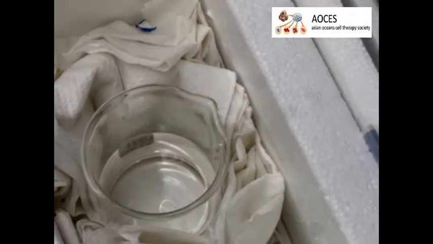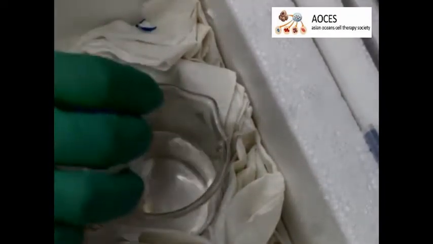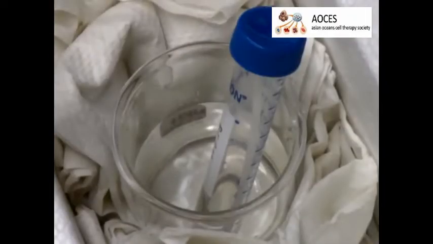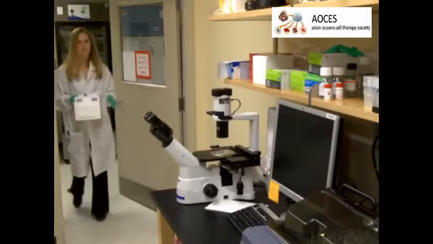After the sample has been collected, immediately place it in a beaker filled with warm water so that it is kept as close to 37 degrees Celsius as possible. Then, transport it to the laboratory.